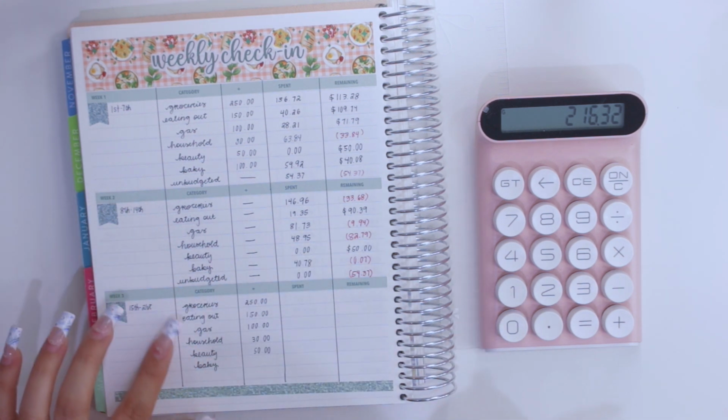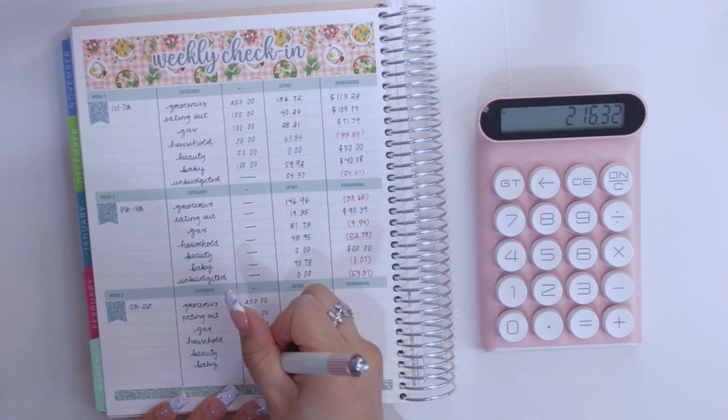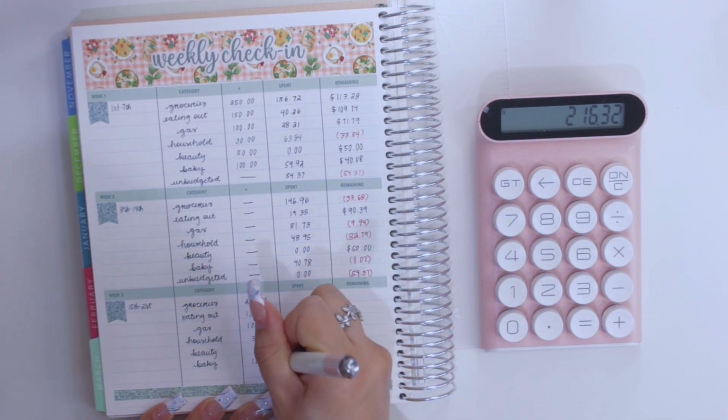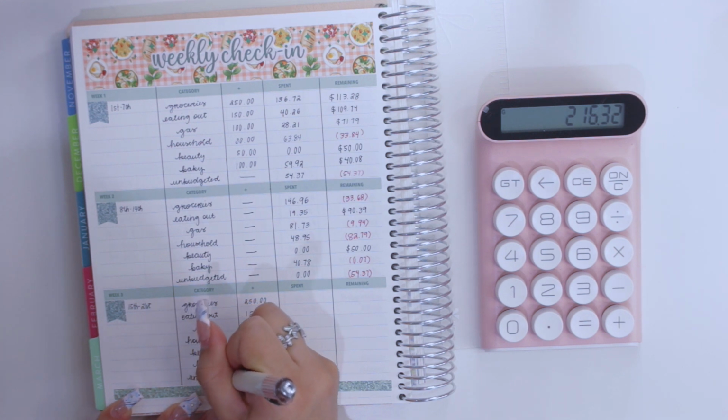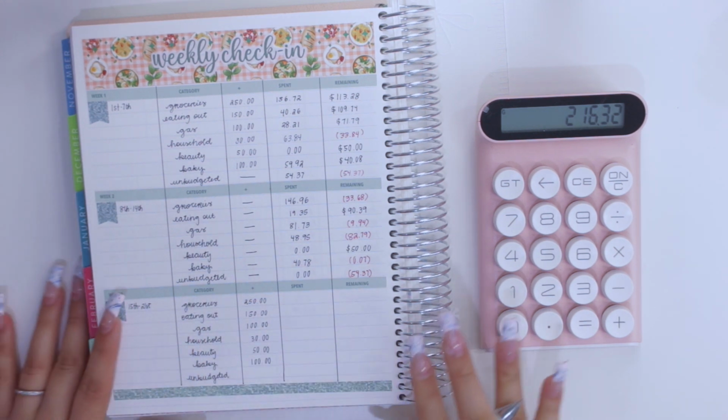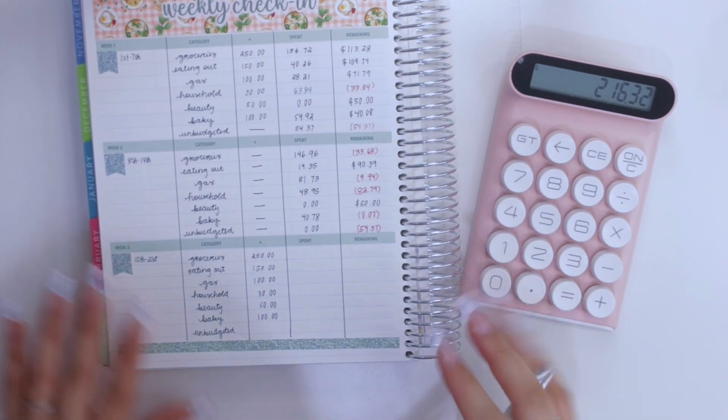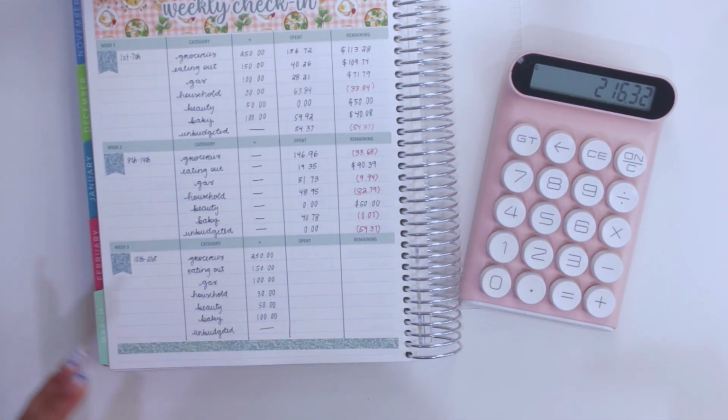I didn't mention the categories. We have gas, household, beauty, baby, and last but not least, unbudgeted. I hope you guys can see that well down there. It's not getting anything, of course.